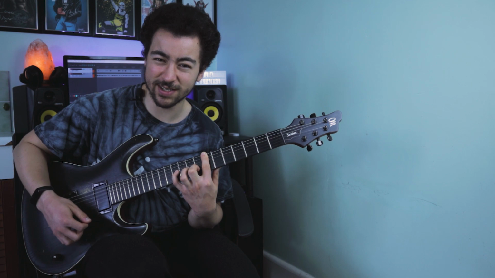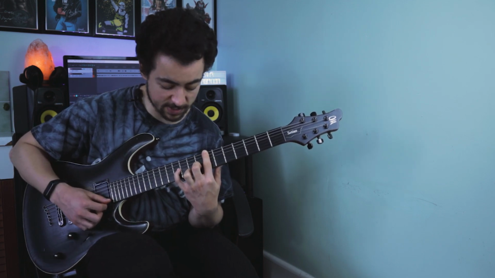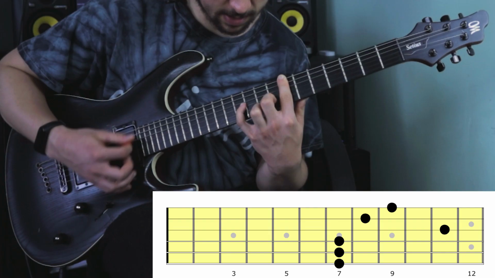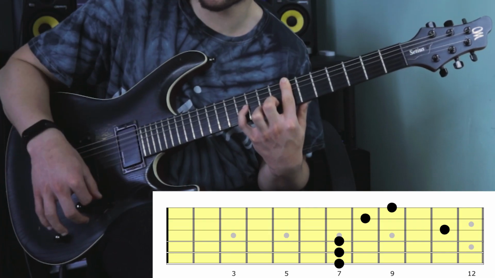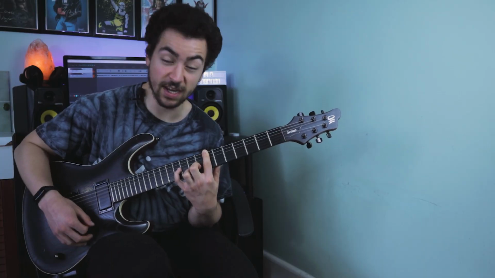Now in the example you heard, I didn't use my ring finger, but I'm pretty sure it'll probably work somewhere, so let's try it on the 9th fret of the high E. There you go, that's an interesting sounding chord. I don't know what chord I've just made, but it sounds cool.